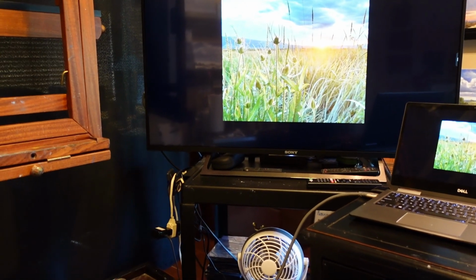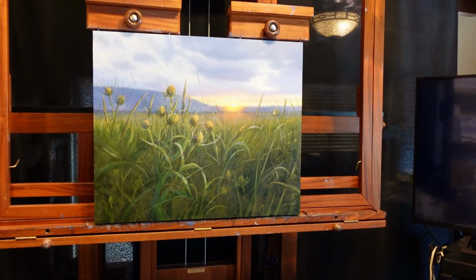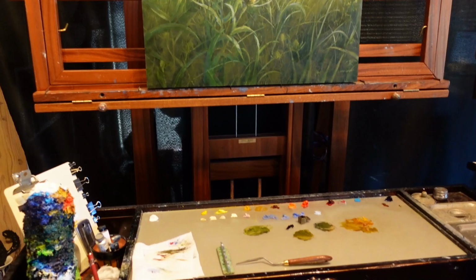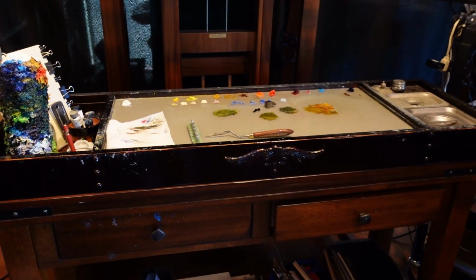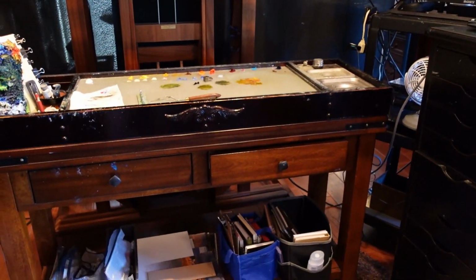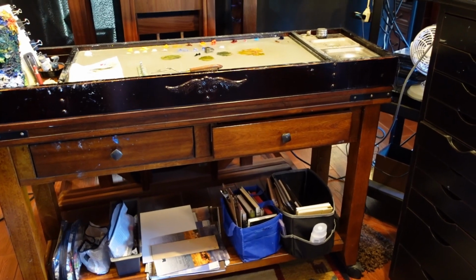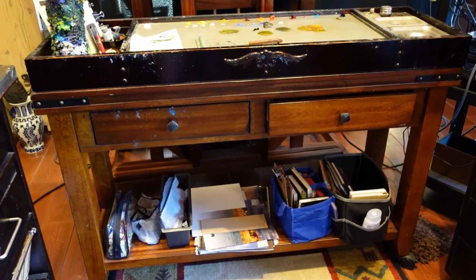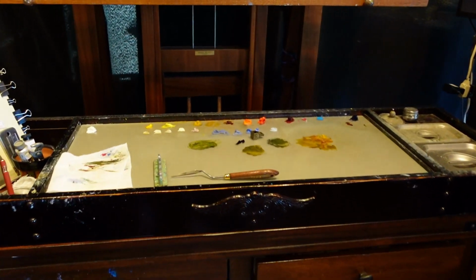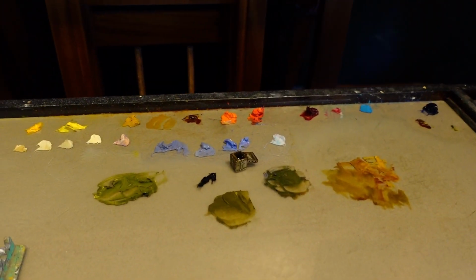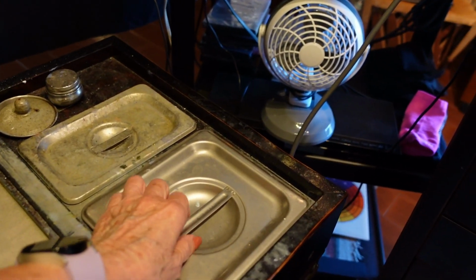So here is my setup in my studio. I'm fortunate enough that I do have a big Hughes easel here, but my palette is a custom made palette that sits on top of what is, it's a sofa table, something like that. So I had this custom top made and it's glass here. And then I have some trays here, some little bins.